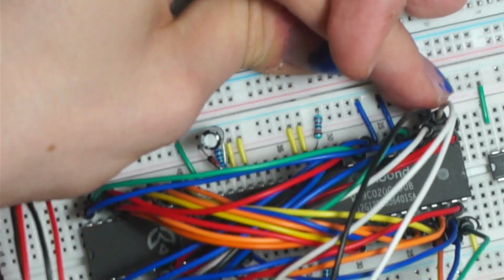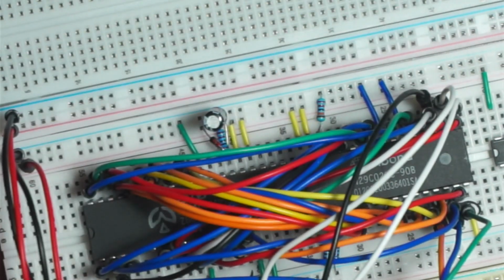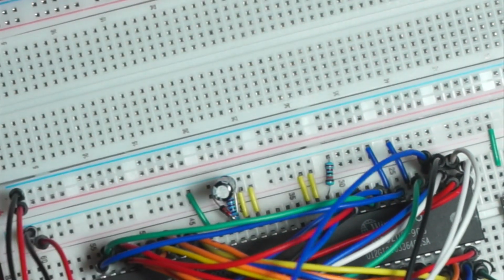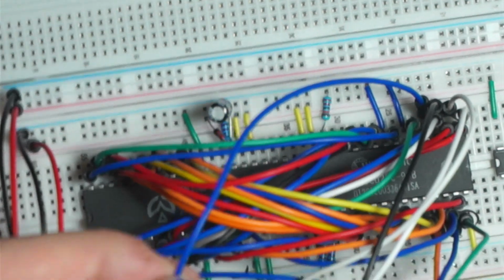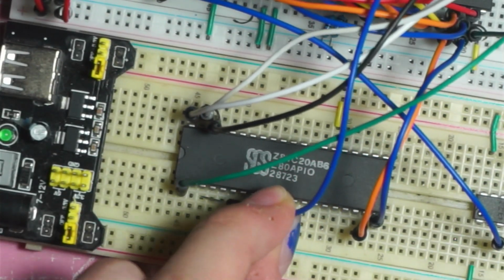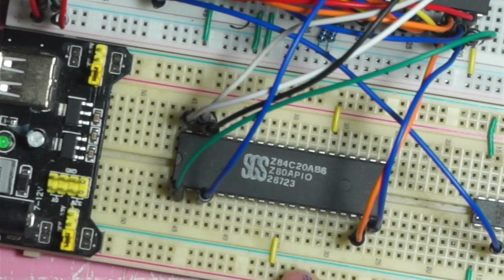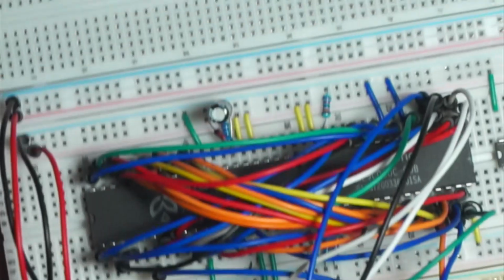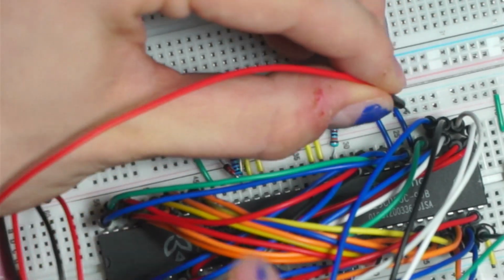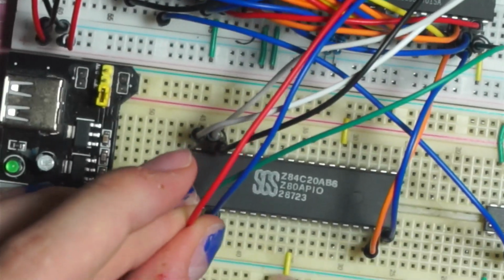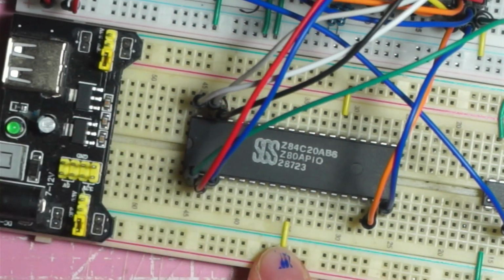D5 is right here, and D5 on the, oh sorry, D6. D6 is right here, and now for the last one, D7, and D7 is right here and in the middle of those pins.